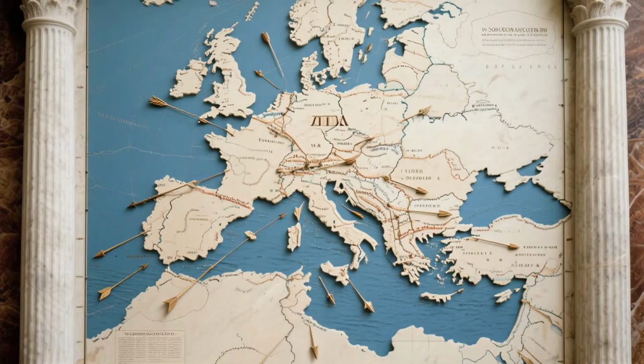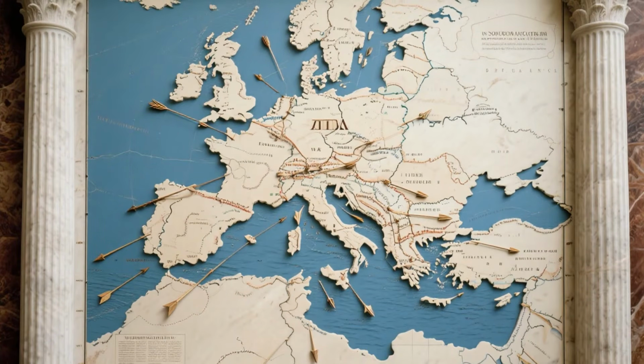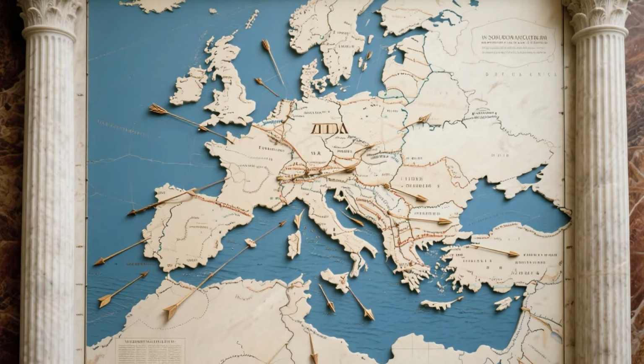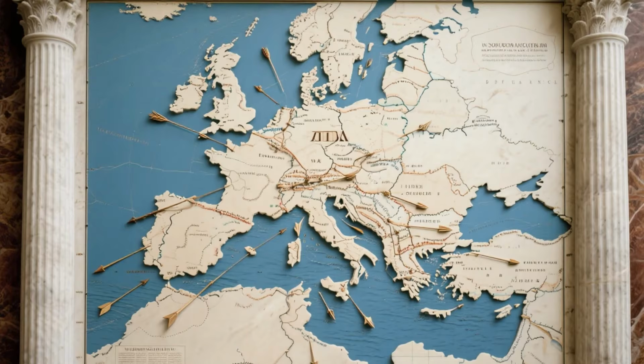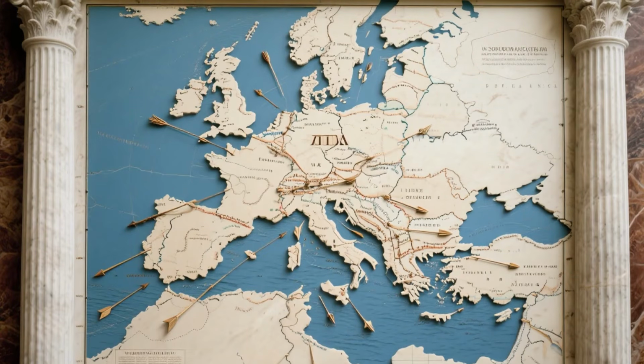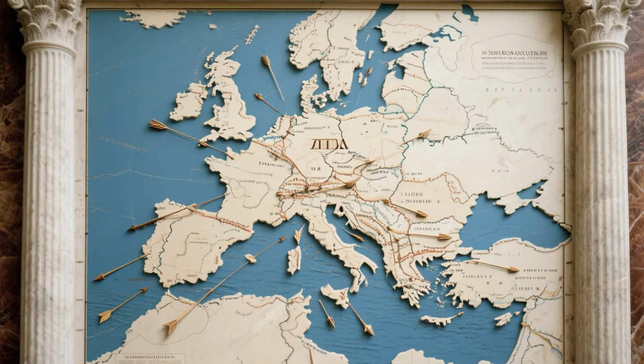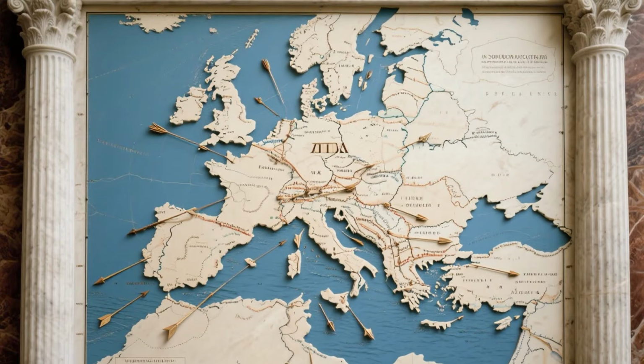The campaigns sought to restore imperial authority and secure the Mediterranean trade routes, reinforcing the Eastern Empire's economic and strategic position, although they placed significant strain on resources and manpower.